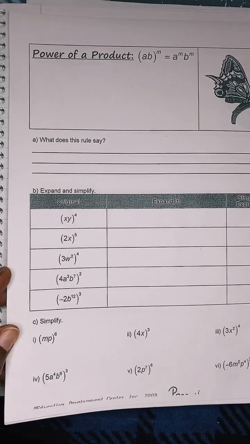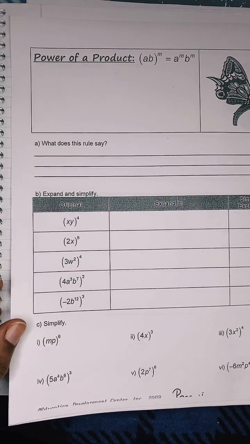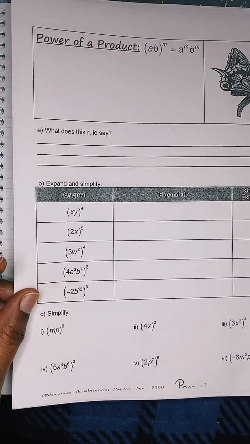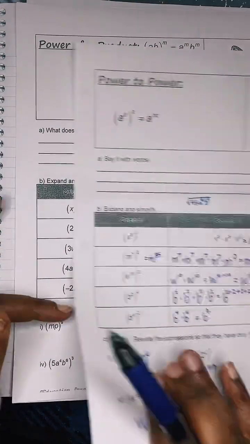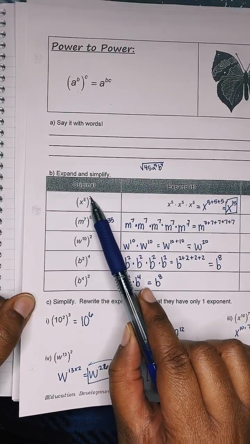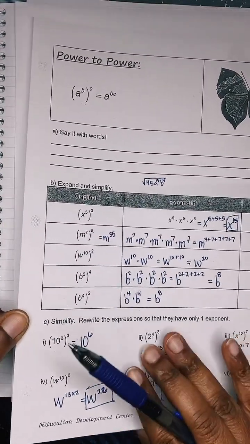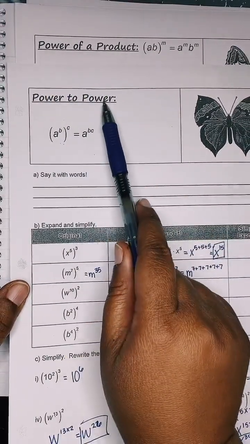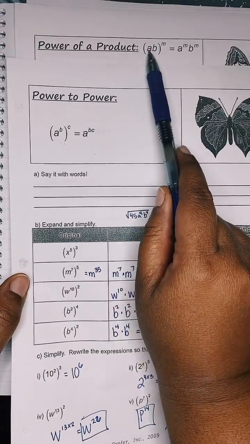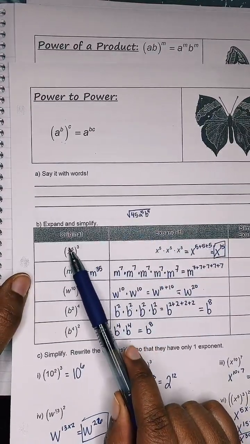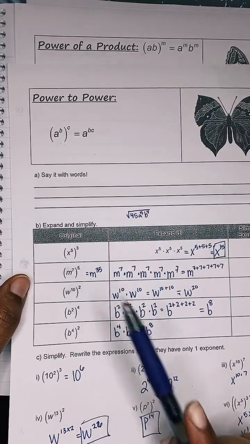All right, so now what we're going to move to is a power of a product, okay? So a power of a power is where you have one single term and you're just multiplying the exponents. The difference between a power of a product and a power to a power is you're going to have multiple things in a parenthesis versus here you only have one term in the parenthesis.